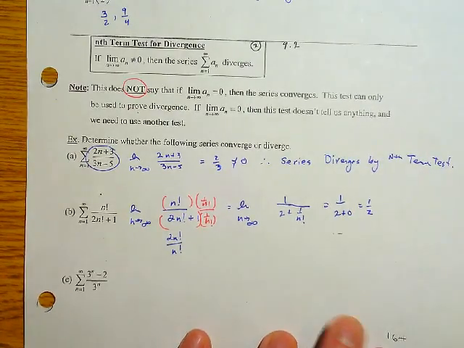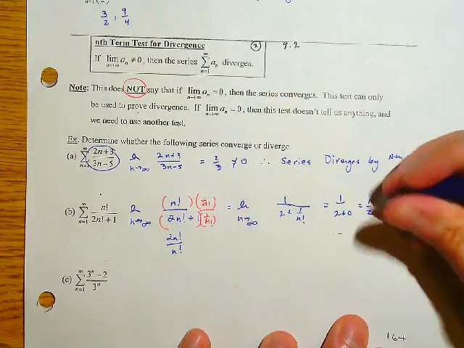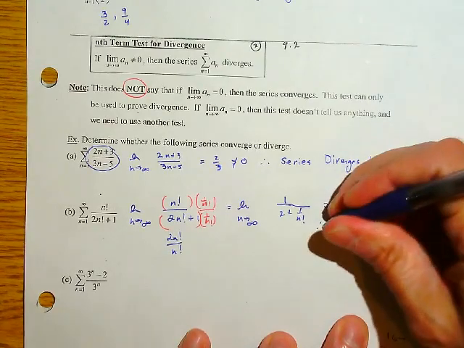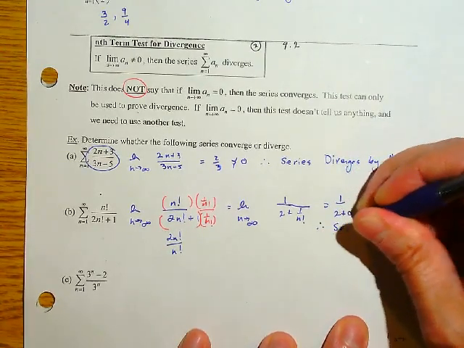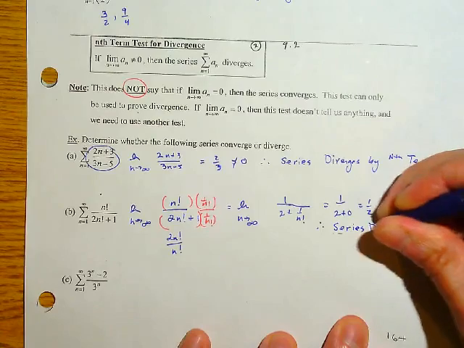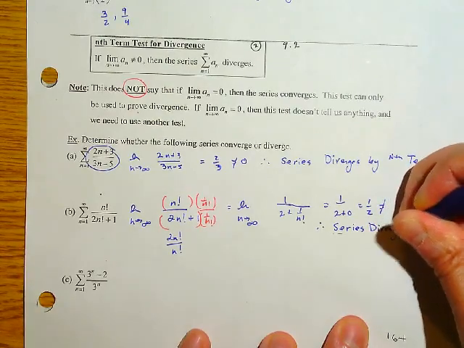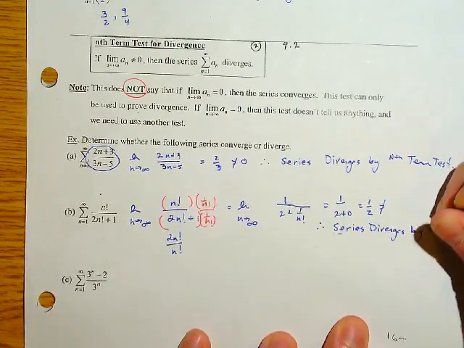What can we say? Well, it's not equal to 0. Therefore, the series diverges by nth term test.